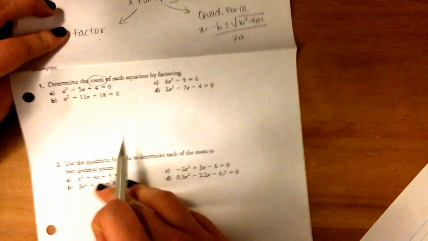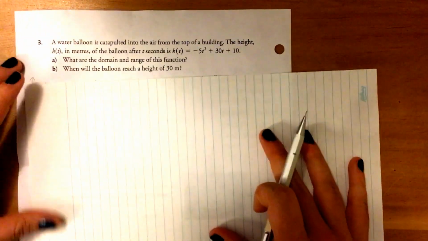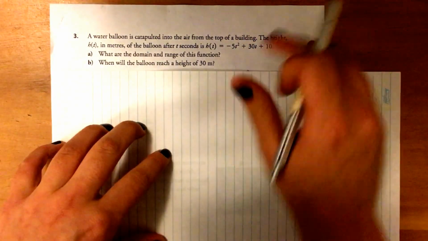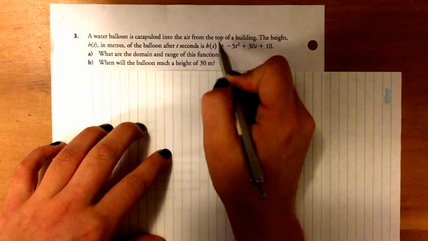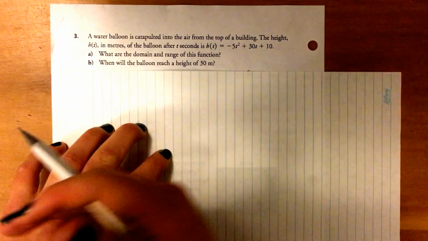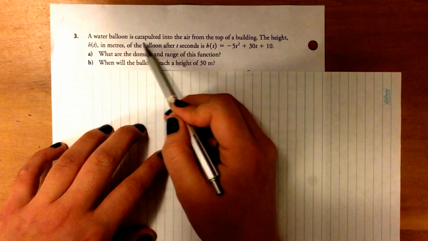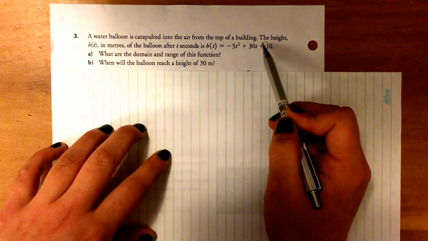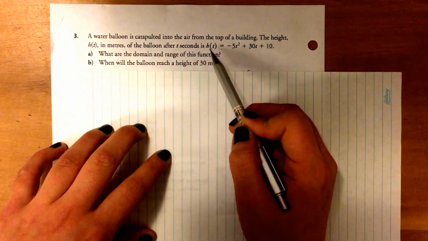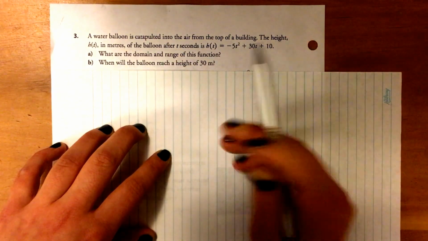Okay, moving on to question number 3 on the back, word problems. So with word problems, generally, you're going to replace your y value and you're just going to be solving. You just have to interpret the word problem to get to that point. So a water balloon is catapulted into the air from the top of a building. The height h of t in meters of the balloon after t seconds is h of t equals negative 5t squared plus 30t plus 10.